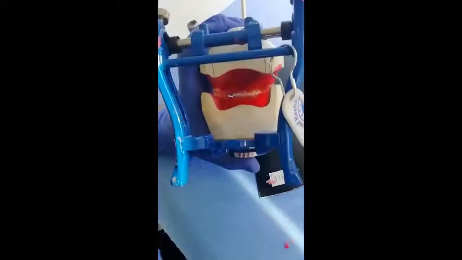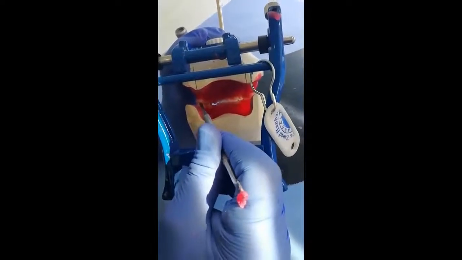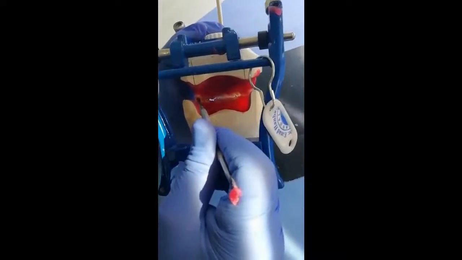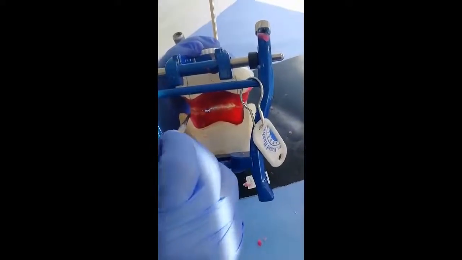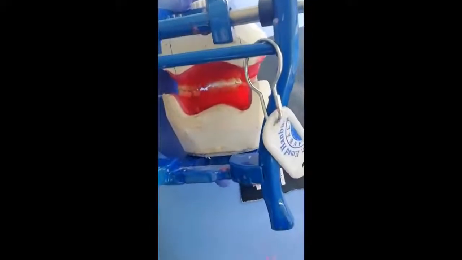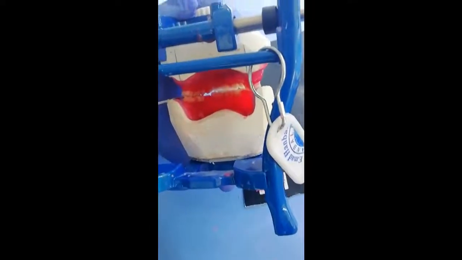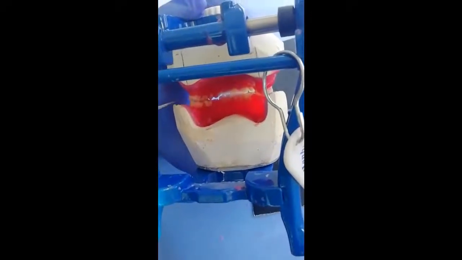As you can notice here, the maxillary palatal cusp of the second molar occludes in the central fossa of the lower second molar, and the lower buccal cusp, which is the functional cusp, occludes in the central fossa of the opposing molar.